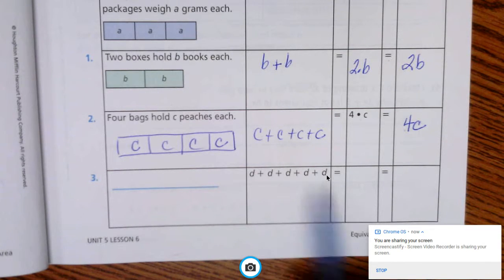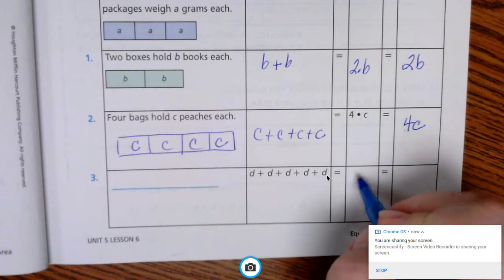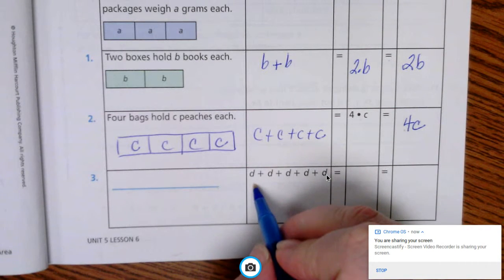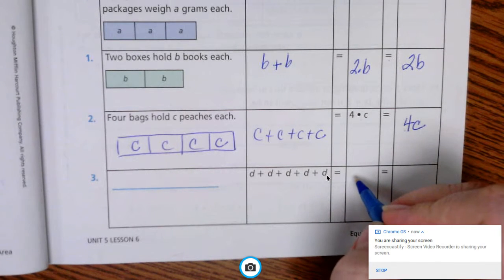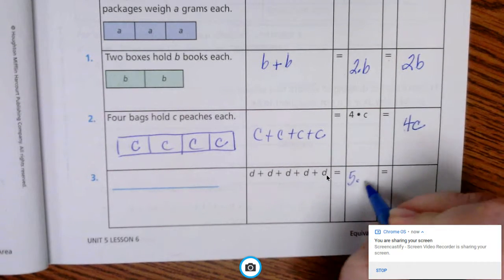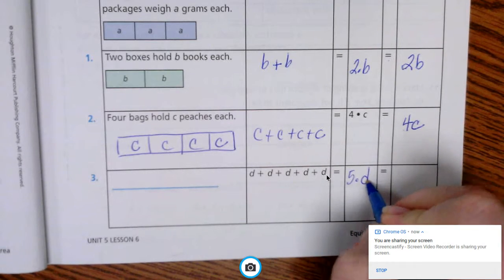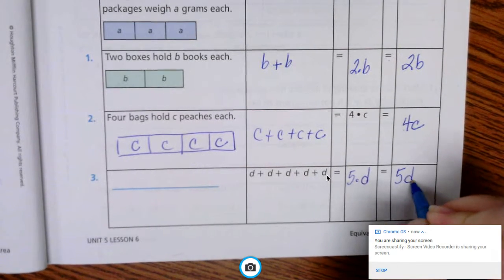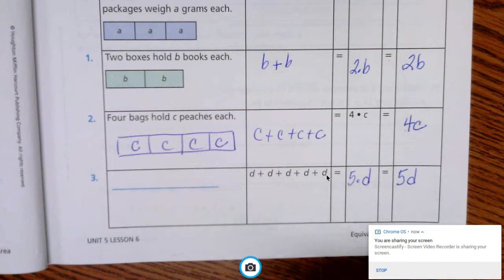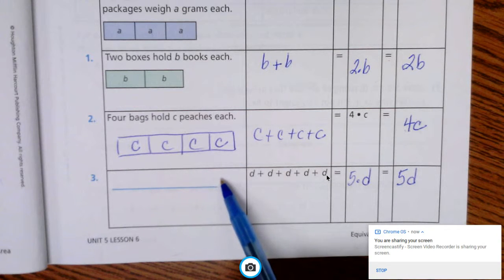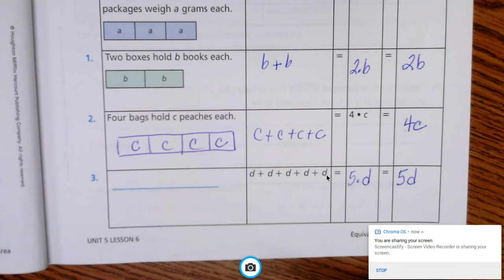Now it looks like they have done the repeated addition. So we can solve that. How many of them are here? 1, 2, 3, 4, 5. So we say 5 times D, or 5D. I'm going to put that number first. So we have to come up with a scenario. What could we have 5 of that we don't know the value for?